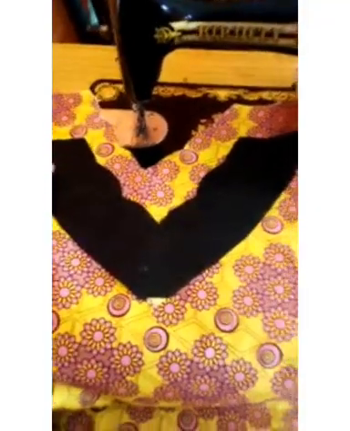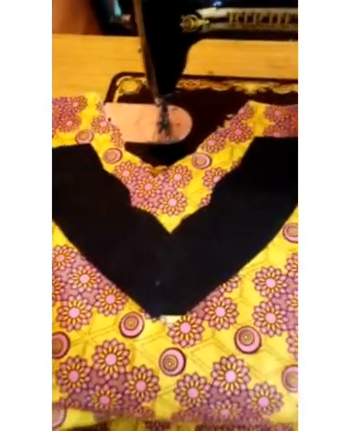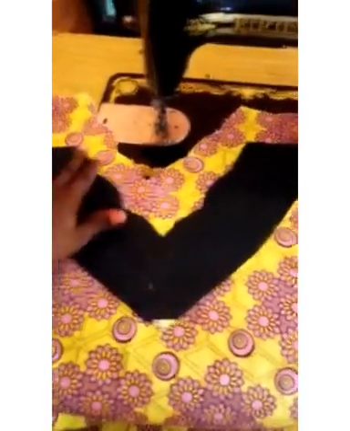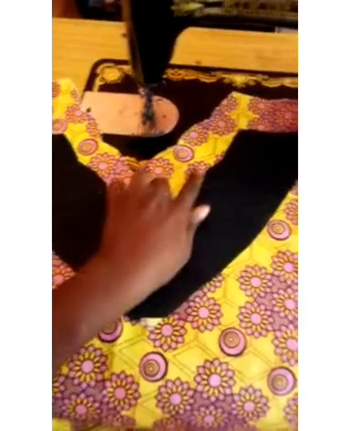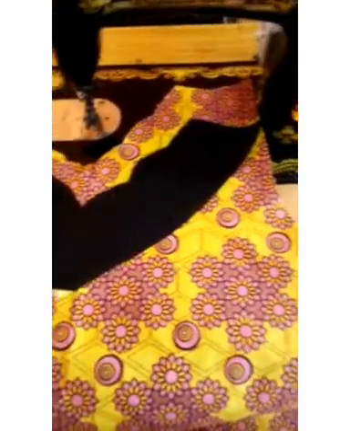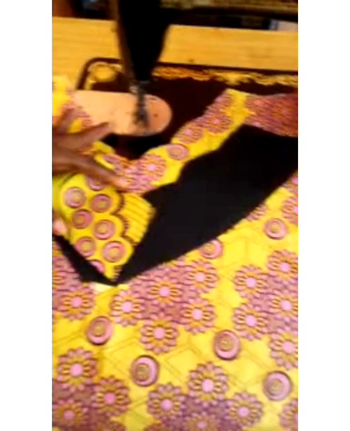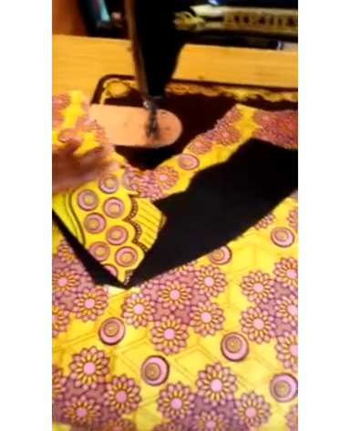So I'll be showing you how to sew the A-line dress now. My scallop neckline, as we've cut it before, and then this is the facing. You're just going to cut the same shape of the neckline, and then the width will be about 3 inches, 3 inches wide like that.